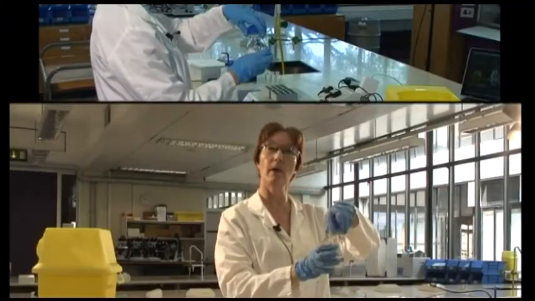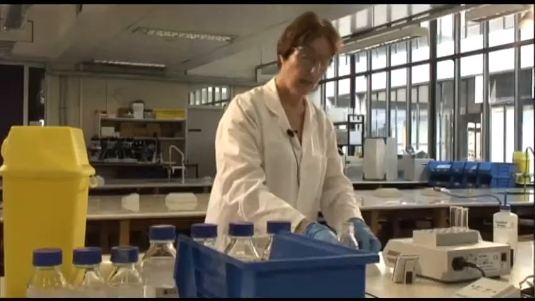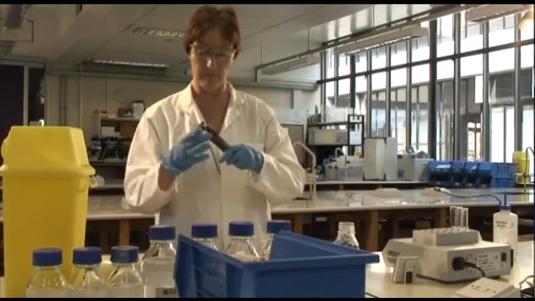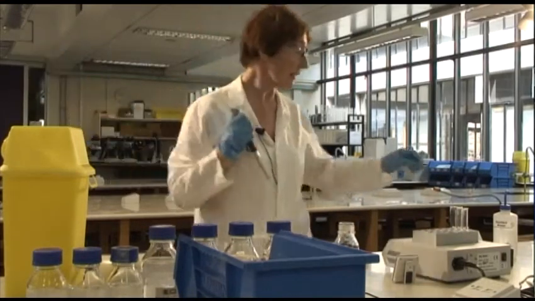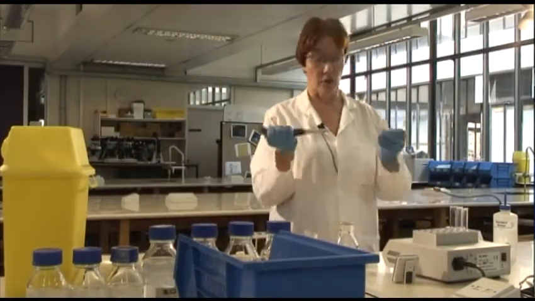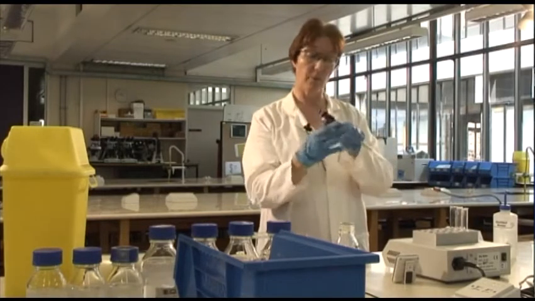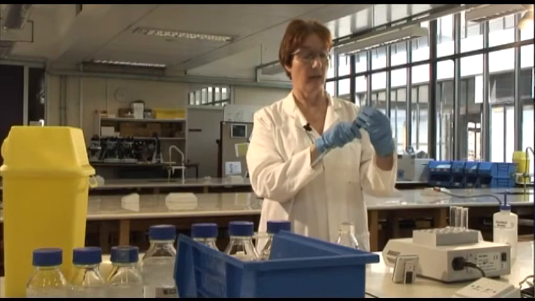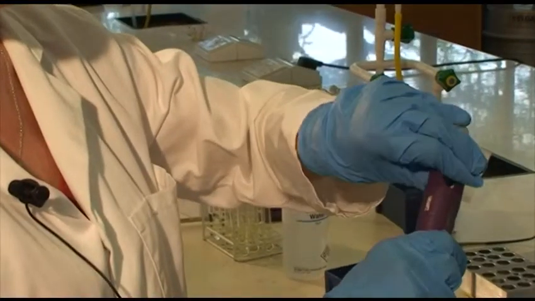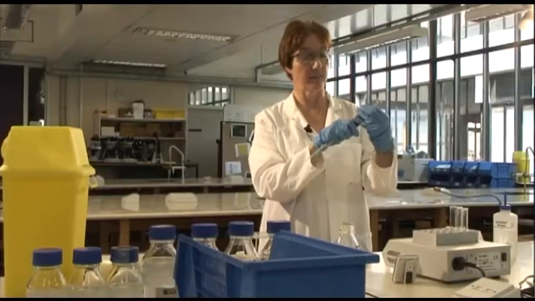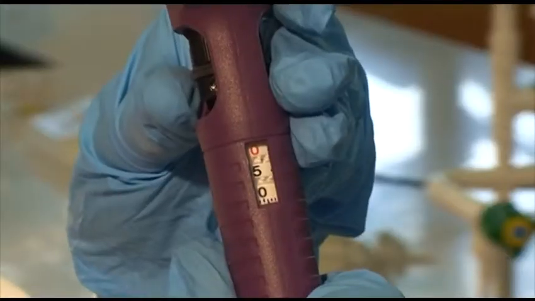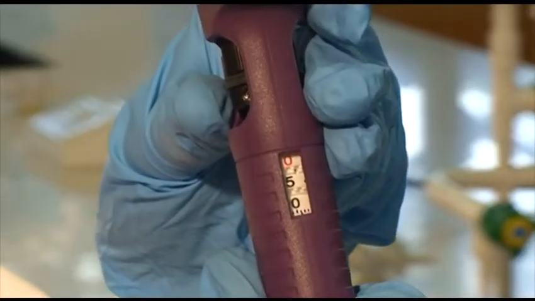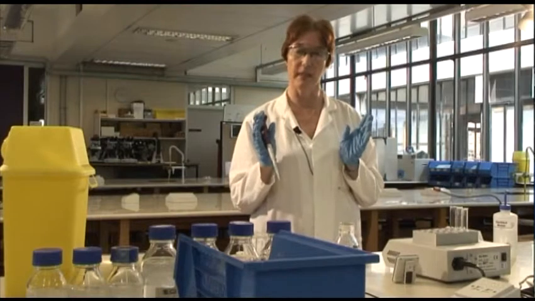So this is 1 molar sodium hydroxide, and the effect of that is going to be that it will denature the enzyme. So it will stop the reaction, and I will then be able to measure how much the absorbance has changed during the 5-minute period. And from that, I'm then going to be able to calculate reaction rate.